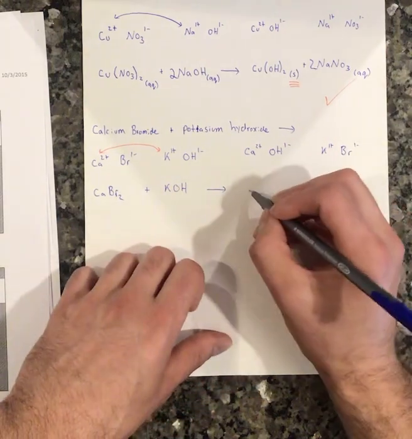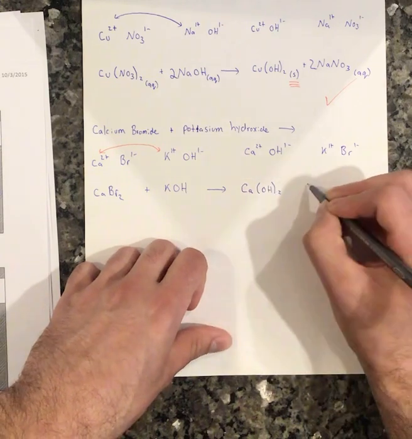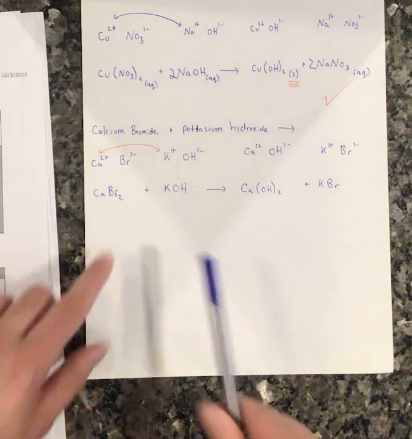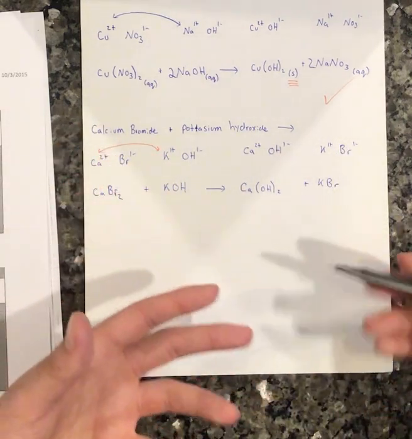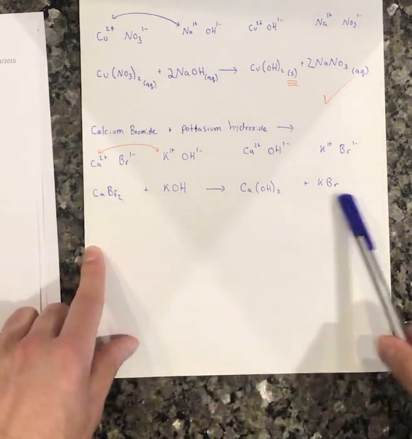So I'm going to do my crisscross and I would get Ca(OH)2 and I would get potassium bromide. Now once again, you don't have to include this top part. I'm just doing it to show you the mechanism of how to do it. Once again, what I'll be looking for is just your final equation.